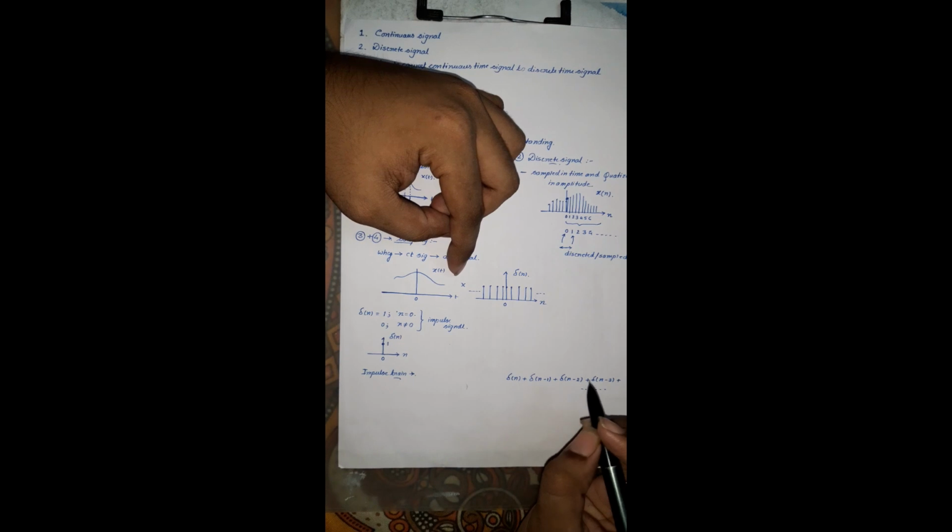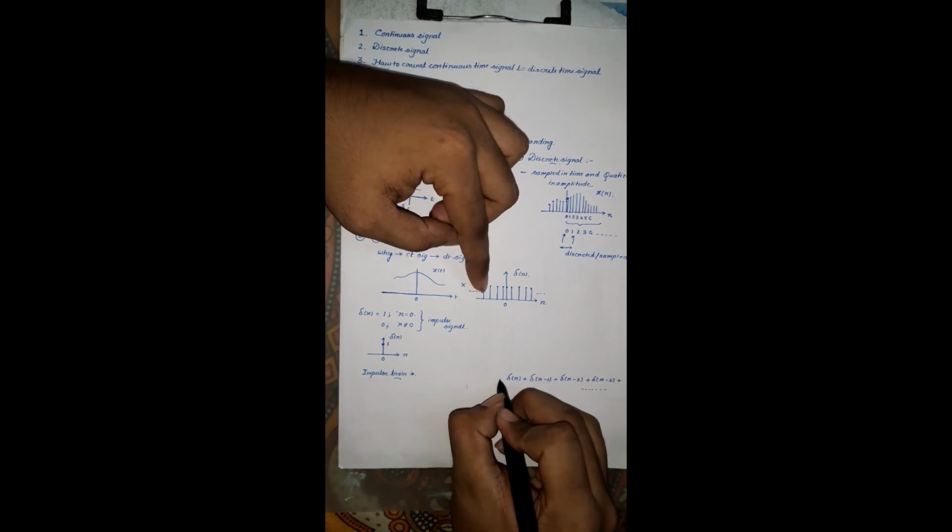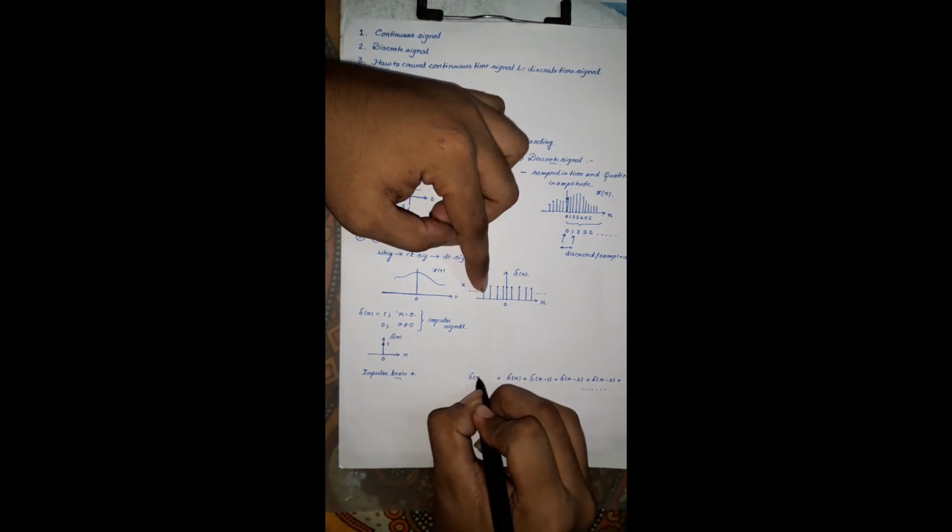For left shift we apply del n plus 1, del n plus 2, and so on. So we can write our impulse train as a number of shifted impulses.